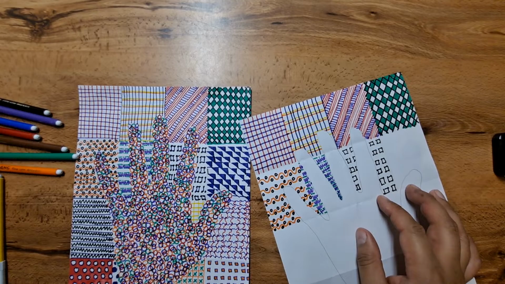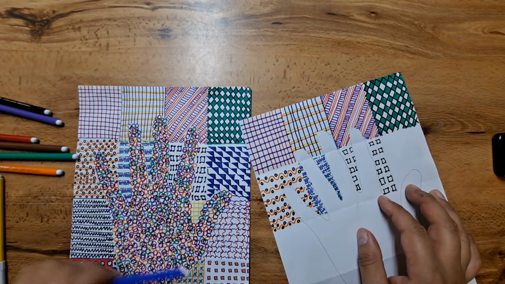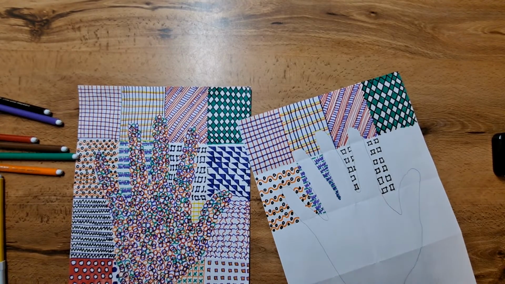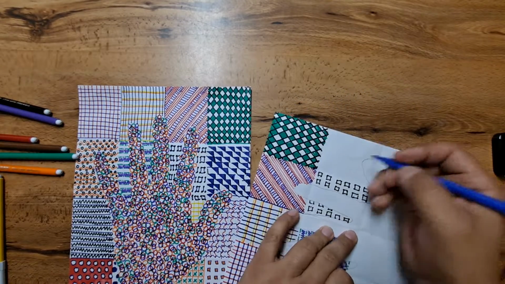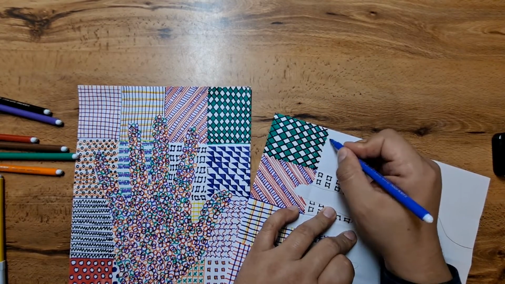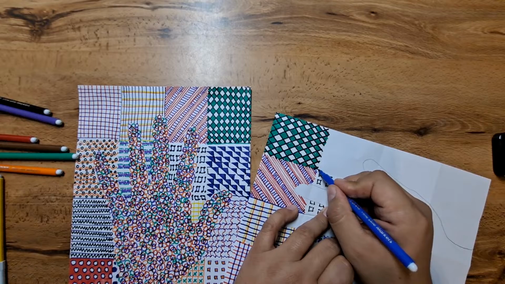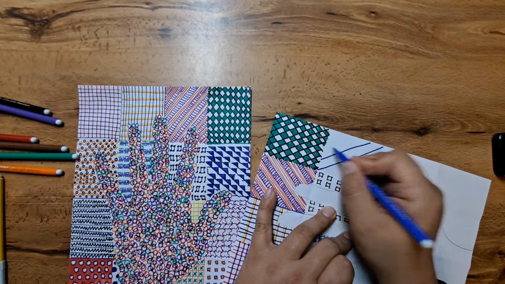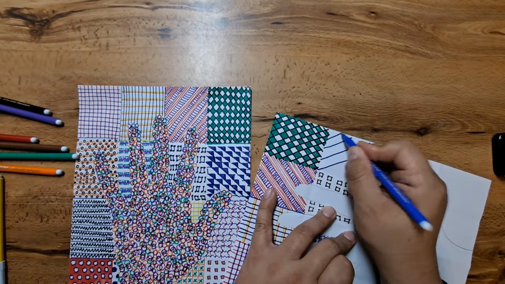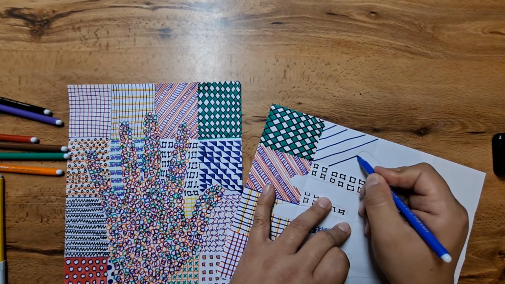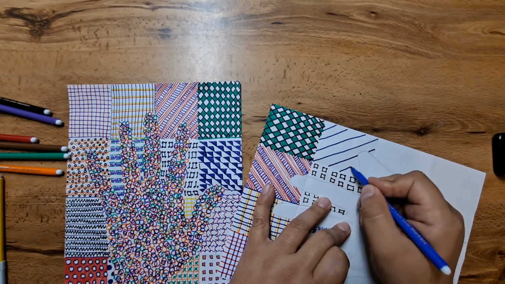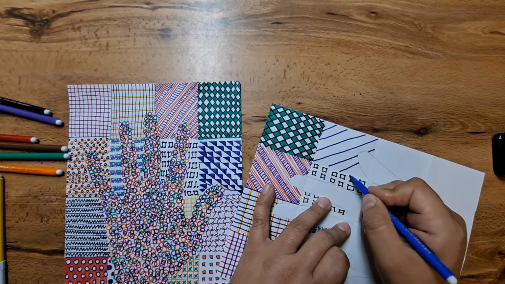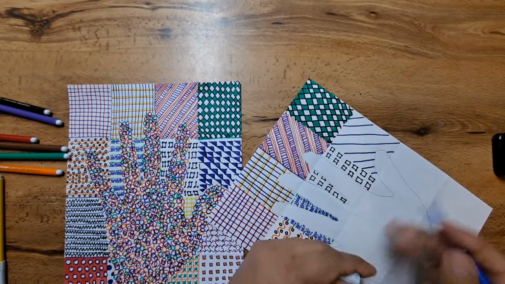Now, the next one, we are going to use the color blue. And basically what we're going to do is we're going to do again vertical lines. 1, 2, 3, 4. 1, 2, 3, 4. There we go.